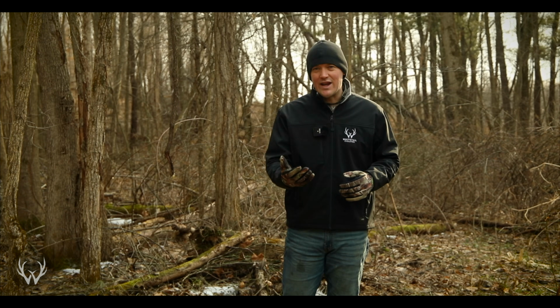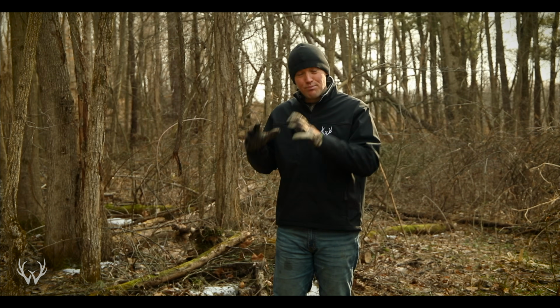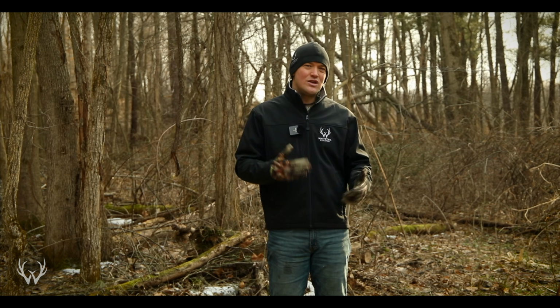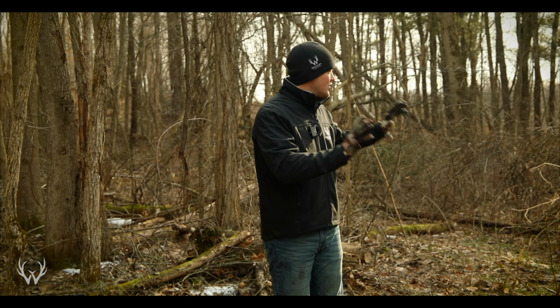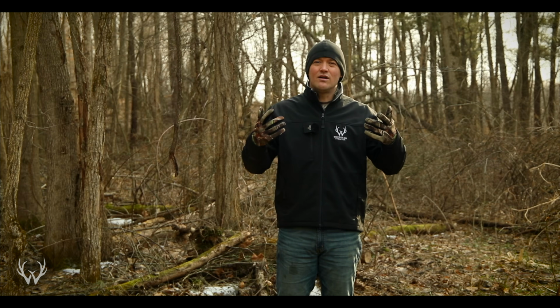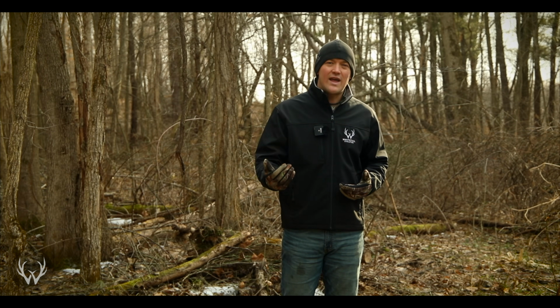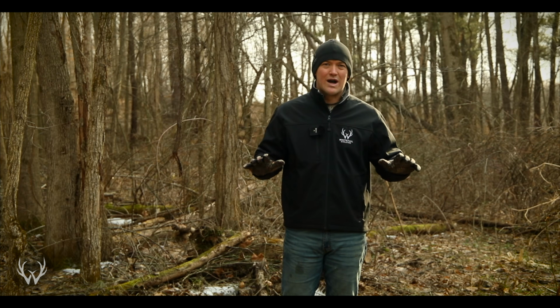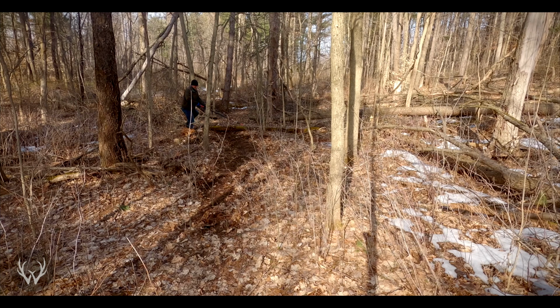You want to make this trail anywhere from 3 to 4 feet wide. You just want to make sure that when you're walking from point A to point B, that you can walk up and down this trail comfortably. And when you are making a trail through thicker cover, over time, it's going to get a little tighter, and that's okay. Again, you just want to make sure that you can walk from point A to point B with no problem.